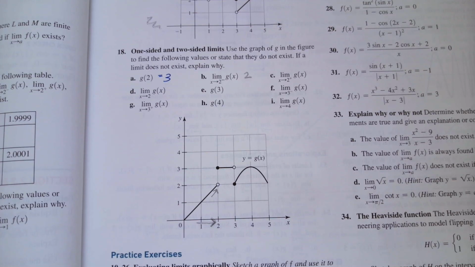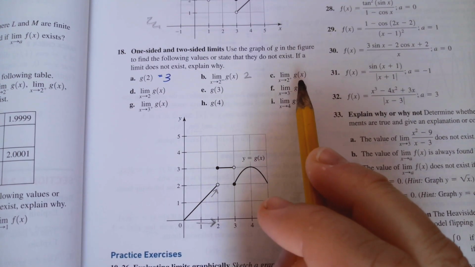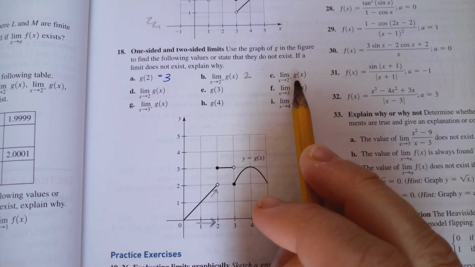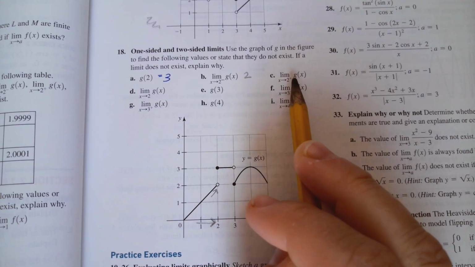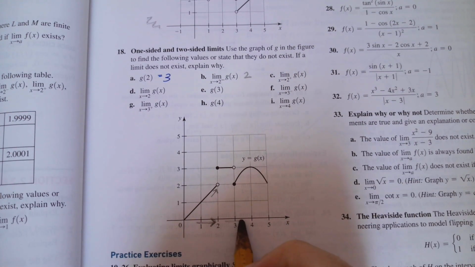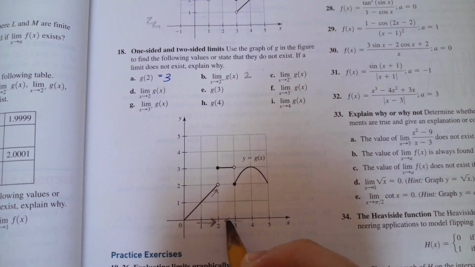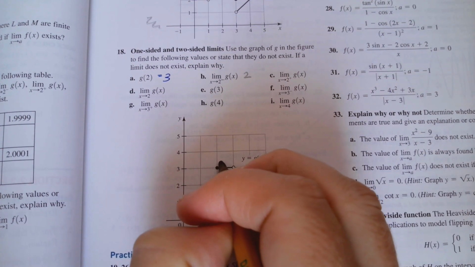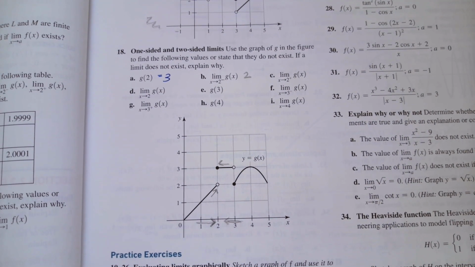All right, and so now let's approach 2 from the right of g of x. So we're looking at the limit of g of x as x approaches 2 from the right-hand side. There's a little plus here. And so I come down here, and I want to approach 2 from the right-hand side. As I approach 2 from the right-hand side, I see the output is 3.